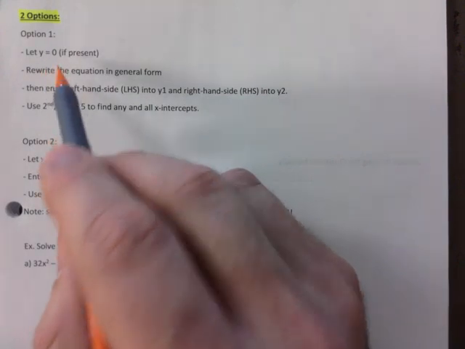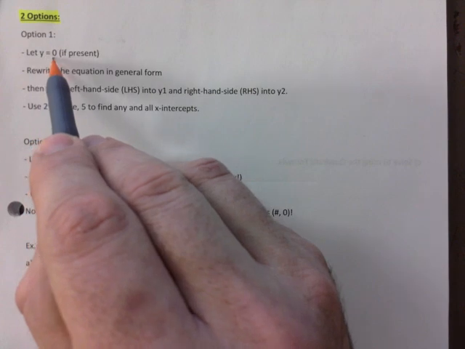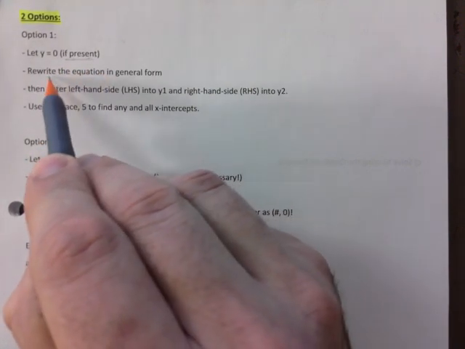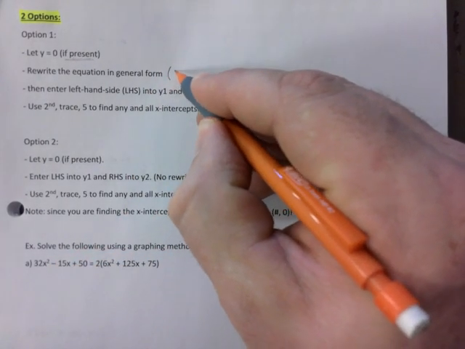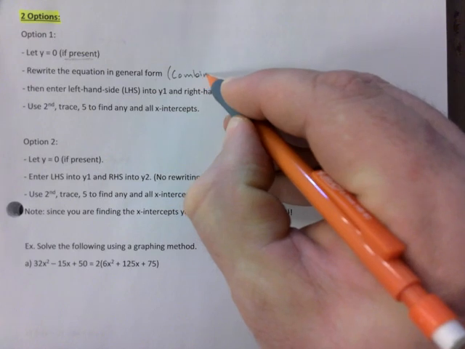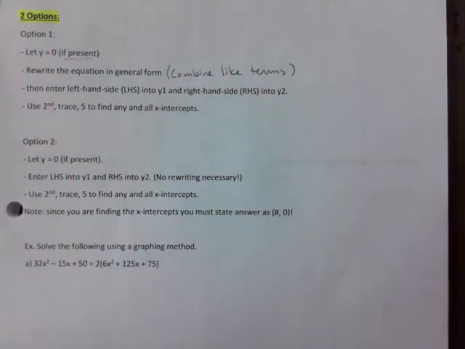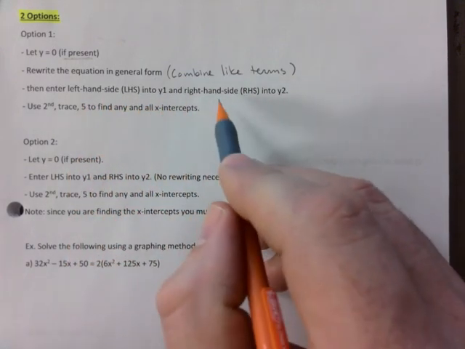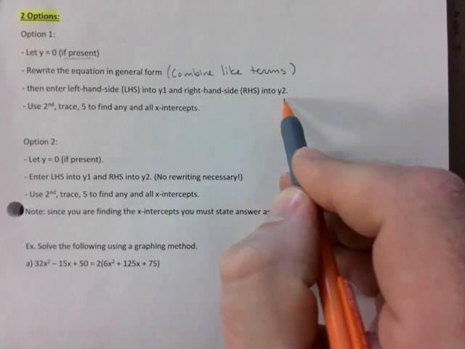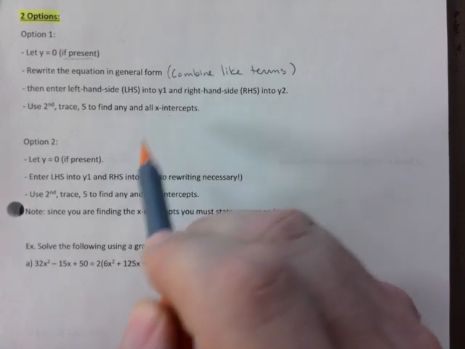Option 1 you'll be very familiar with. Just like before, remember you're trying to find x-intercepts, so let y equal 0 if present. Rewrite the equation in general form. Essentially, this is combining like terms. Okay, combine like terms. Then enter the left-hand side into y1 and the right-hand side into y2. And then we'll just go second trace 5 to find any and all x-intercepts.